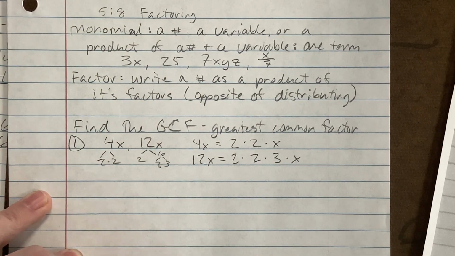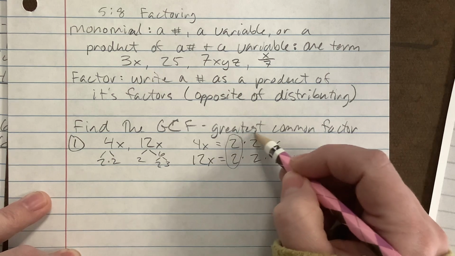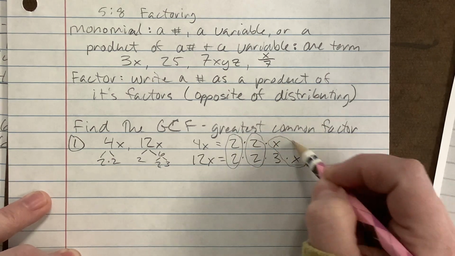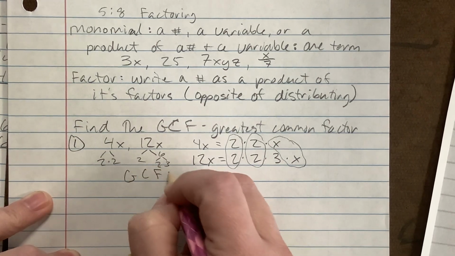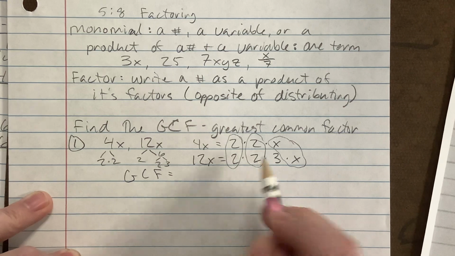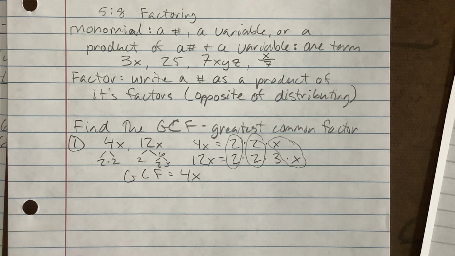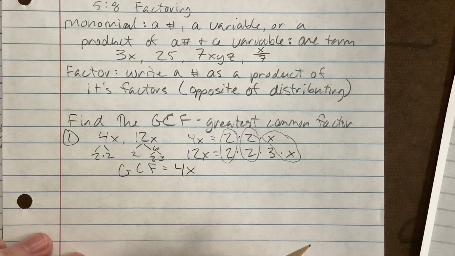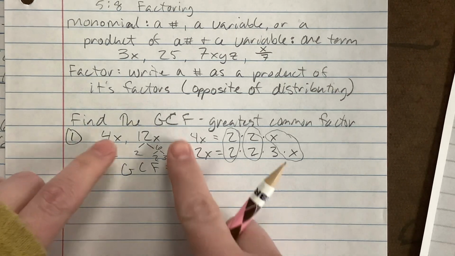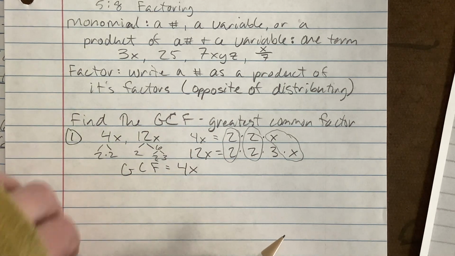Now to find the greatest common factor, we're going to circle the pairs of things that are the same in both. So we've got a pair of 2's, we've got another pair of 2's, and we've got an x. So the greatest common factor is going to be 2 times 2, which is 4, with an x. You could probably just look at that and see that 4 is the biggest number that goes into 4 and 12. And again, if a variable appears in both of them, it will be part of the greatest common factor.